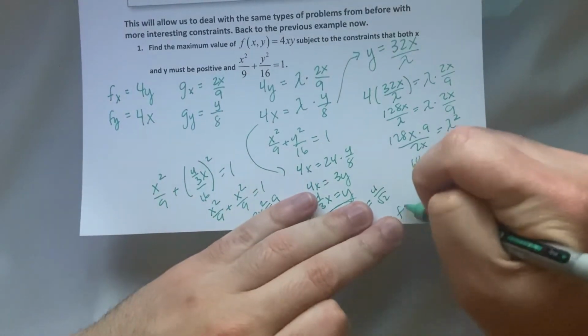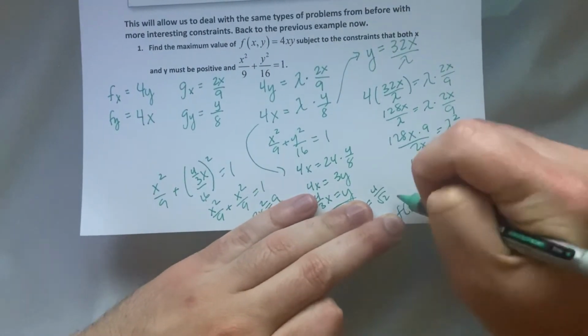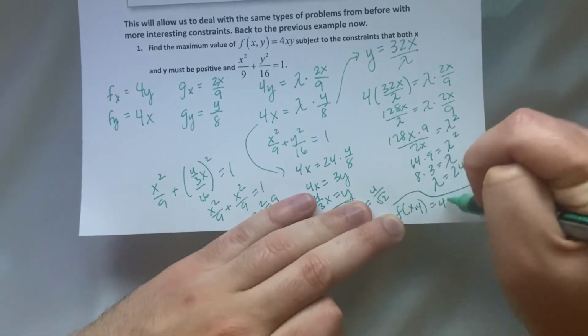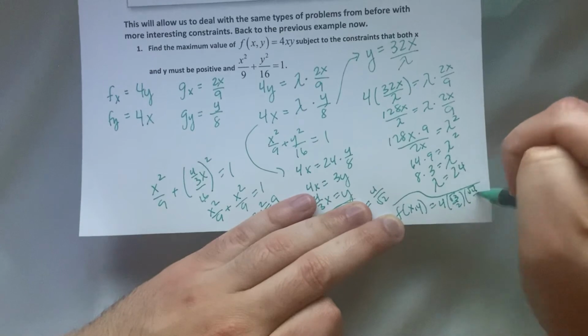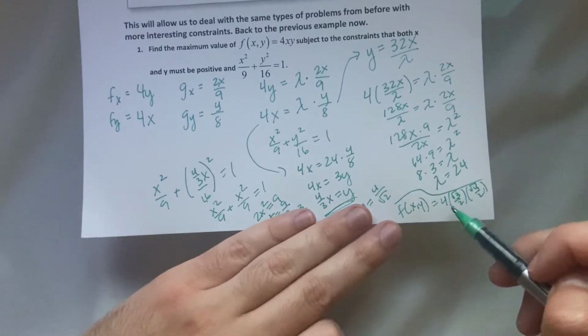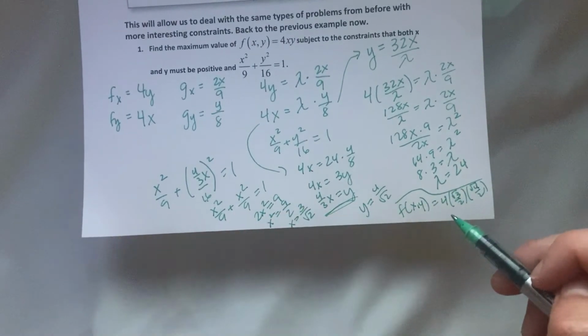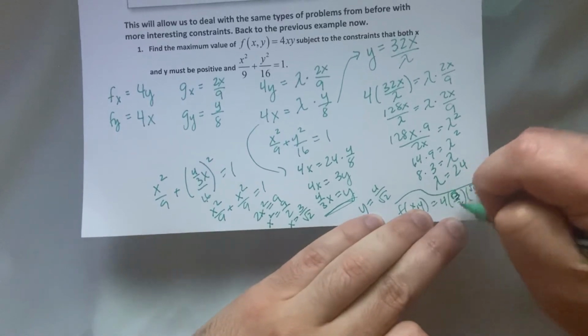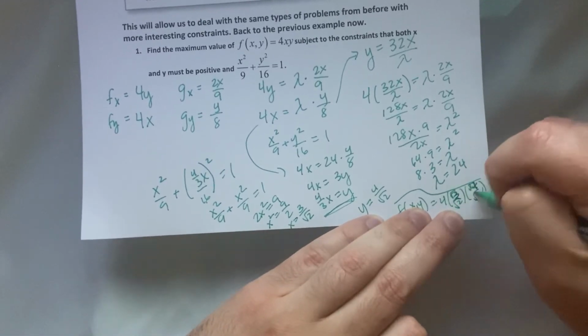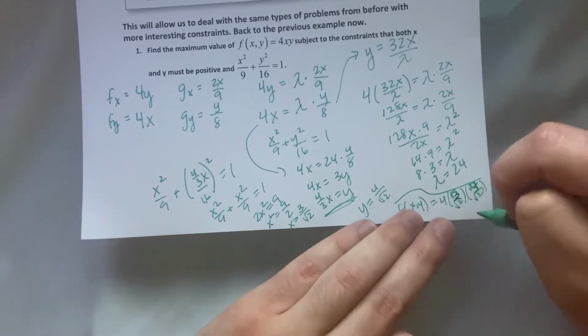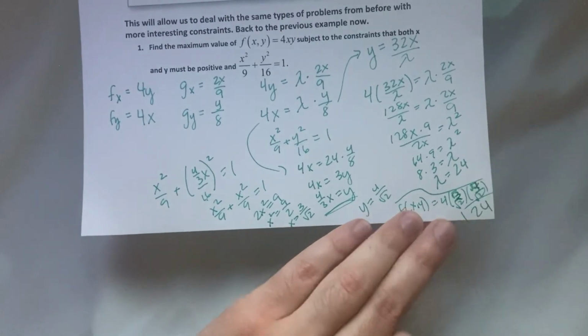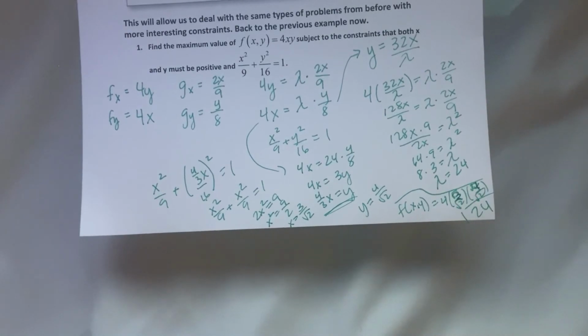So f(x,y) equals 4 times 3 over the square root of 2 times 4 over the square root of 2. Oh, that's wrong. It's 3 over the square root of 2 and 4 over the square root of 2. That becomes 4 times 12, 48 over 2, which is 24, the maximum value.